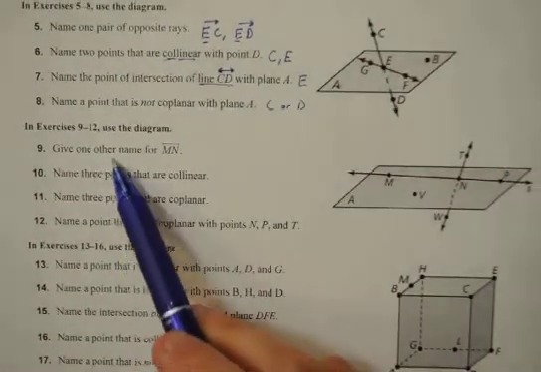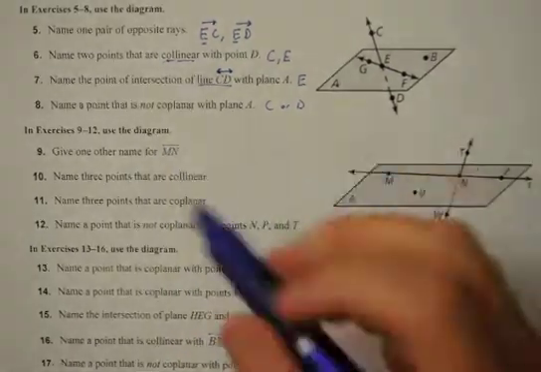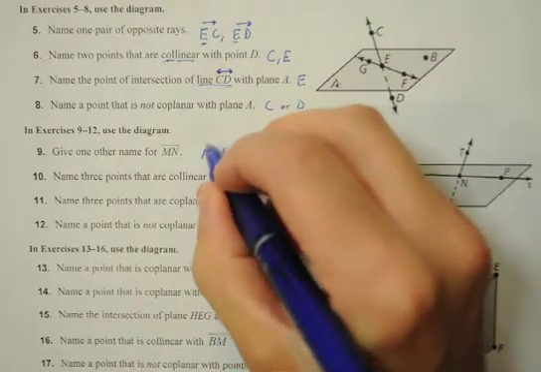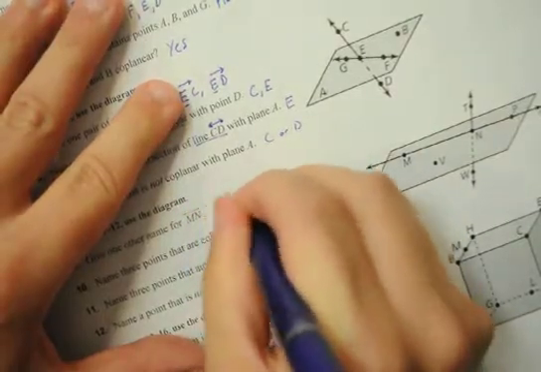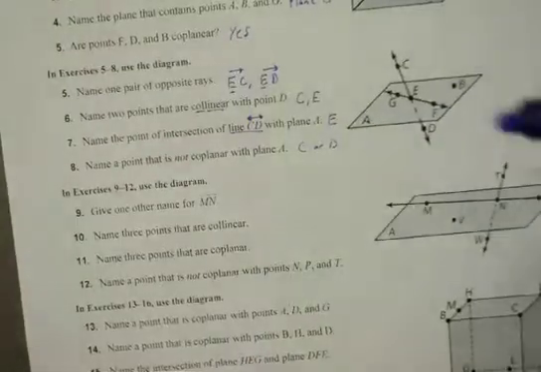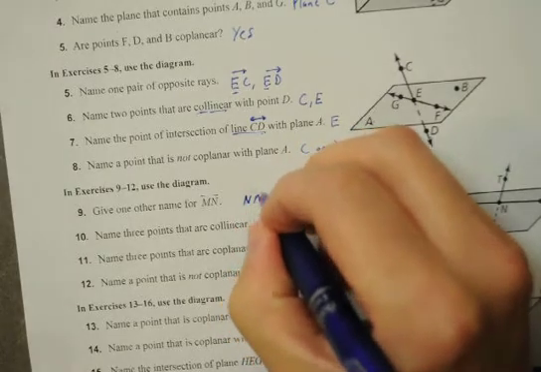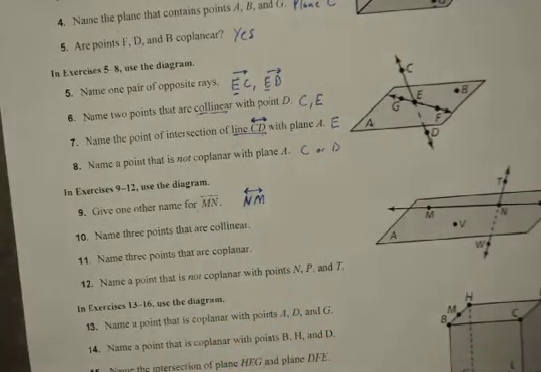Next, give one other name for line MN. I don't even need to look at the picture. I could just flip it around. We could call it line NM. It's the same thing. It goes through both of those points and it goes forever.